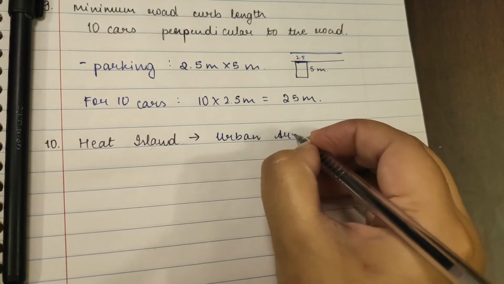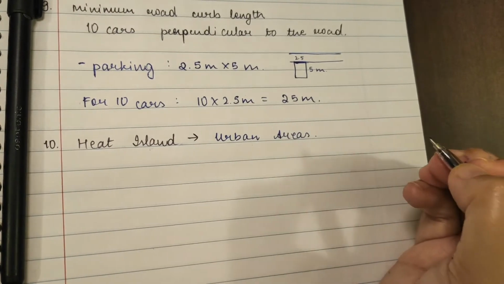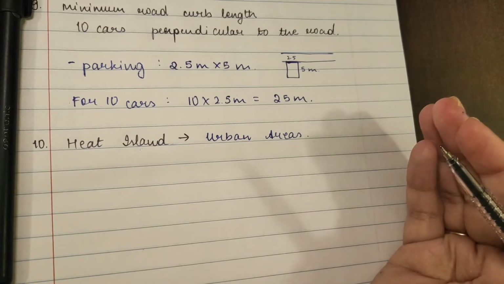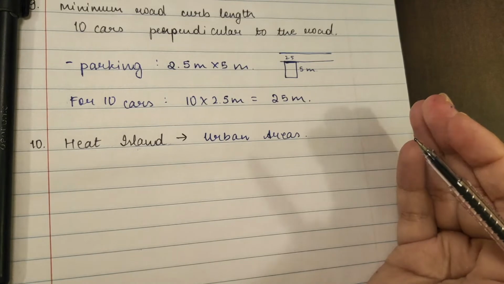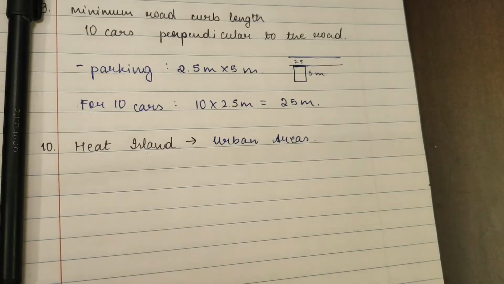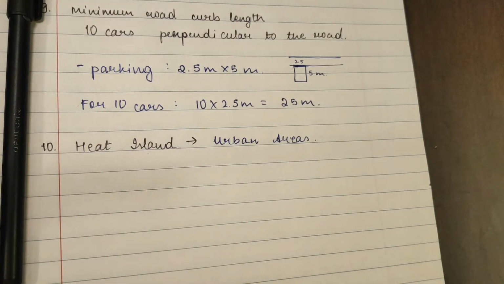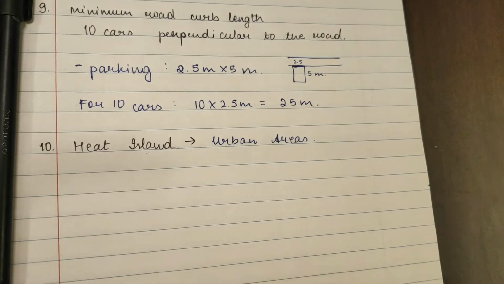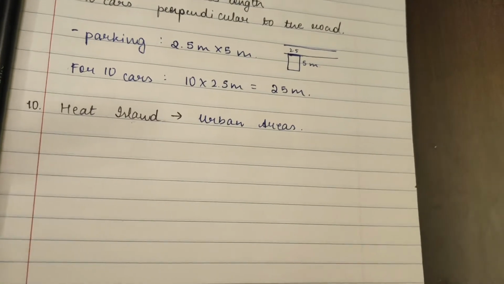And what happens in urban areas, basically because urban areas are devoid of or have less greenery or less forest plantations, all the heat is being absorbed or just kept, not reflected, by the materials of the buildings, and it creates higher temperature around these buildings.